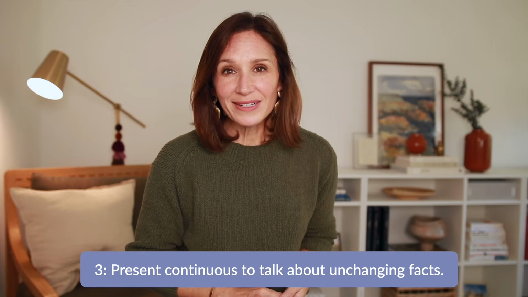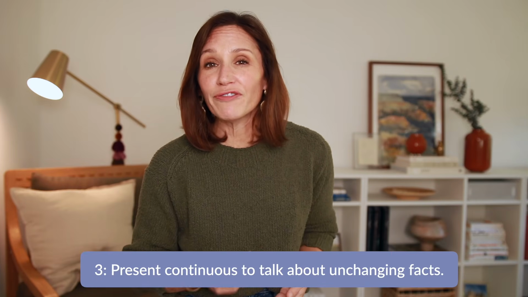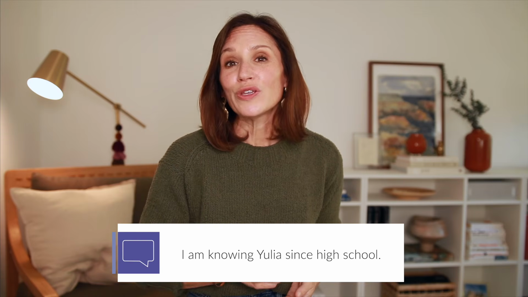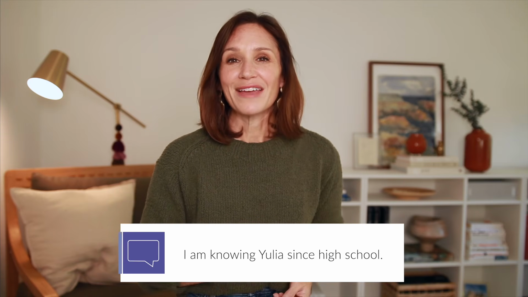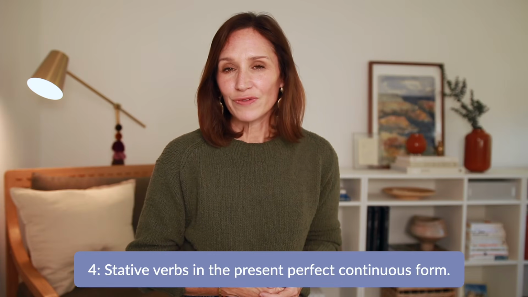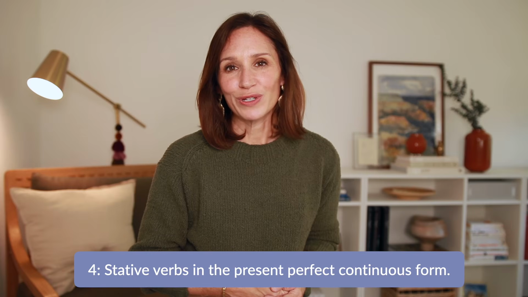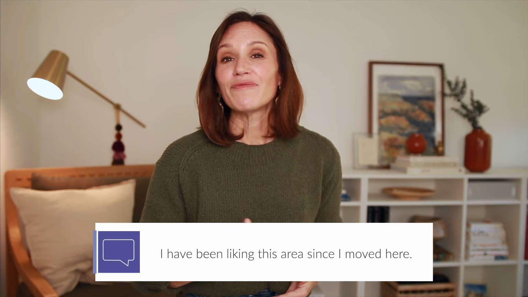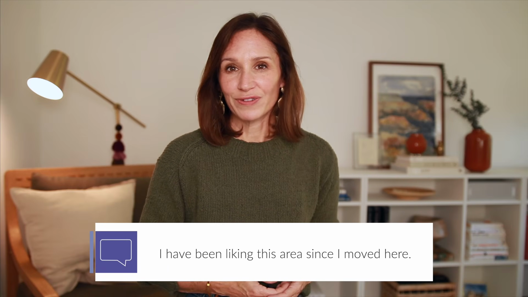Third, using the present continuous to talk about unchanging facts or situations. For example, I am knowing Yulia since high school. And finally, one more example of a common mistake, using stative verbs in the present perfect continuous form. For example, I have been liking this area since I moved here.